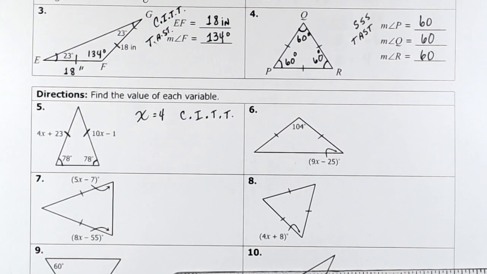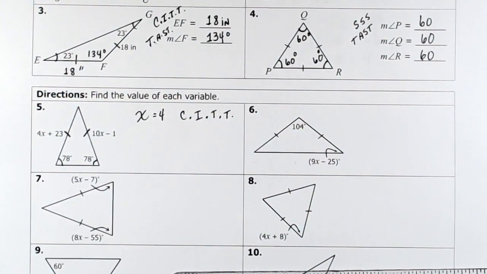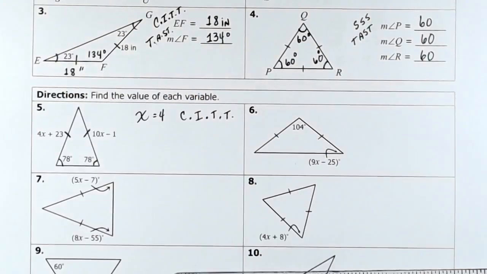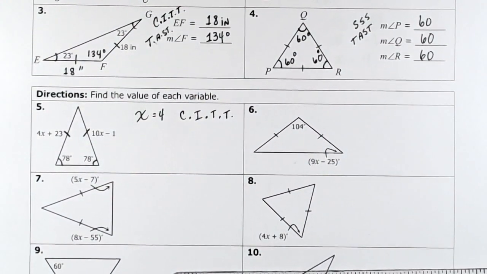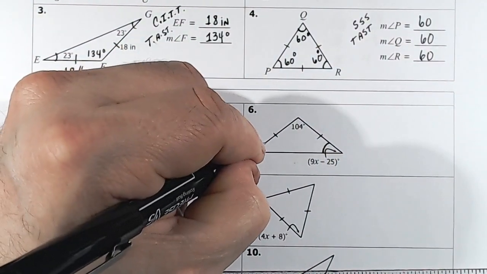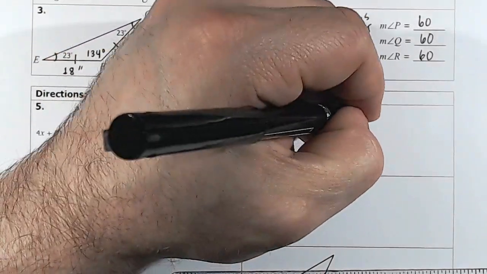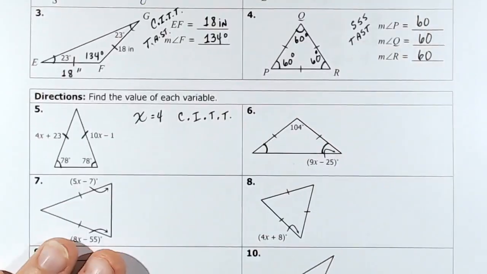Number 6, let's see what horrors lie within. So in number 6, we have to find the value of x, and we're given that these two side lengths are congruent. So by the isosceles triangle theorem, we know that the angles opposite those sides are congruent. So this angle right here is congruent to this angle right here. And that means that 9x, I'm going to do it in side work here.